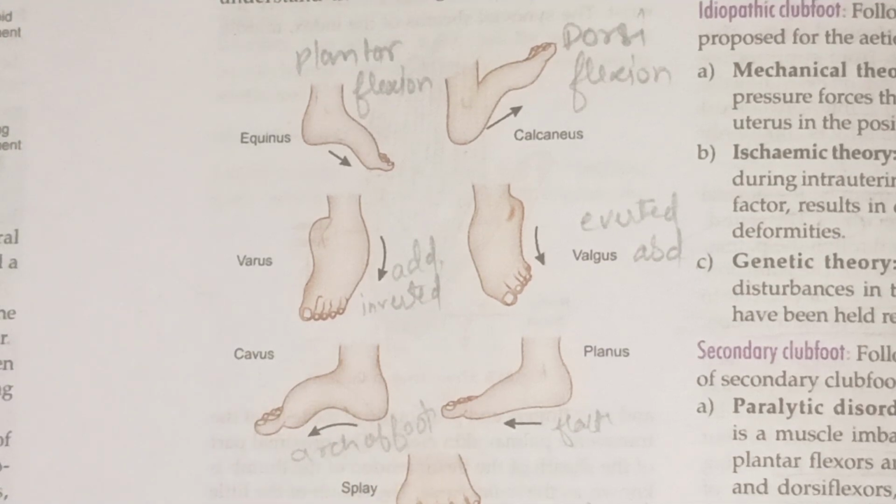Now in the next video I am going to describe CTEV, that is, congenital talipes equinovarus, which is very important in the context of pediatric bone disorders.